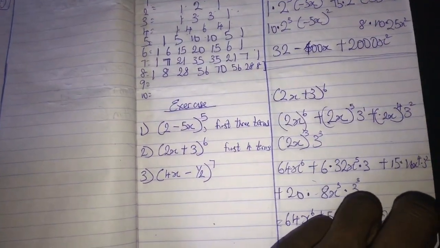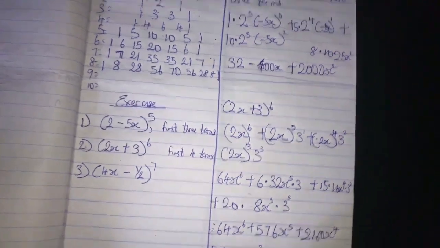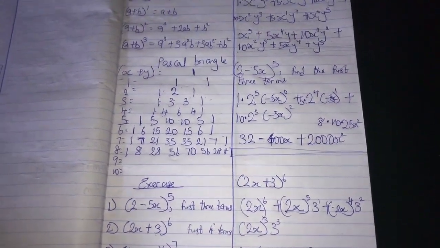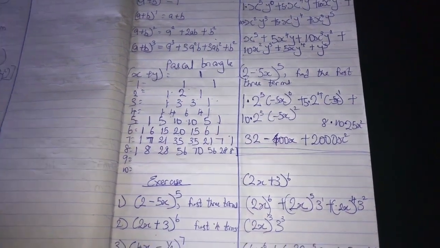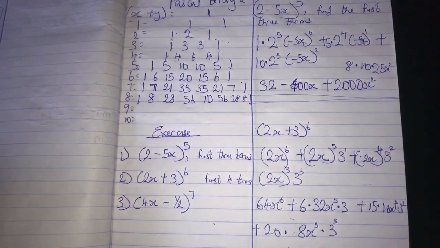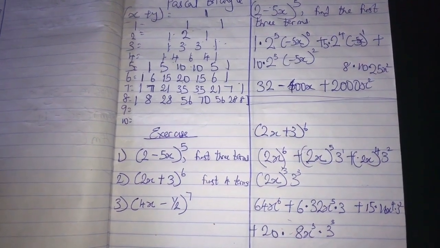If you don't understand, let me know in the comment section below. Our next class is going to be solving binomial expansion with positive power using the combination method. I'm sure you are going to be excited to see that.